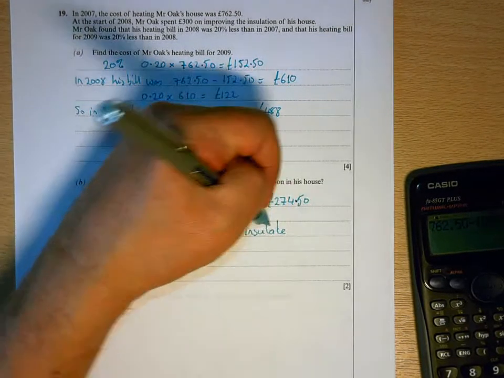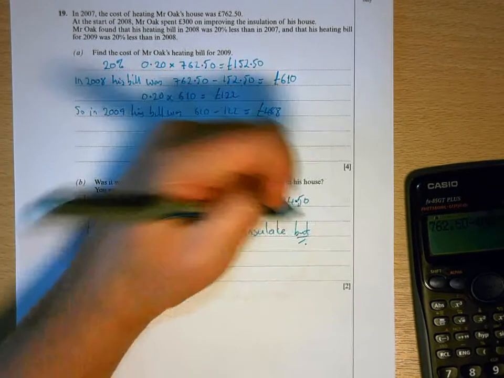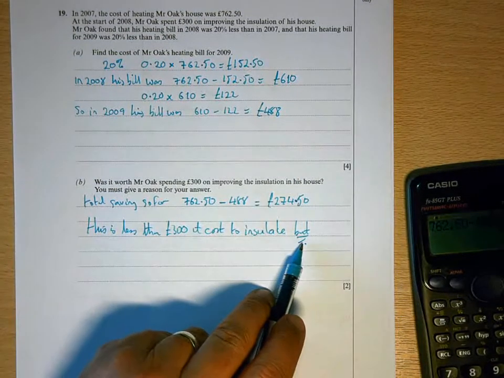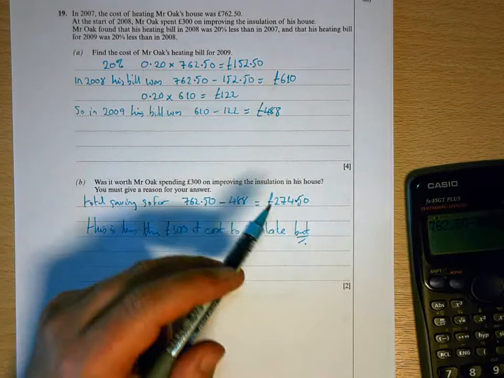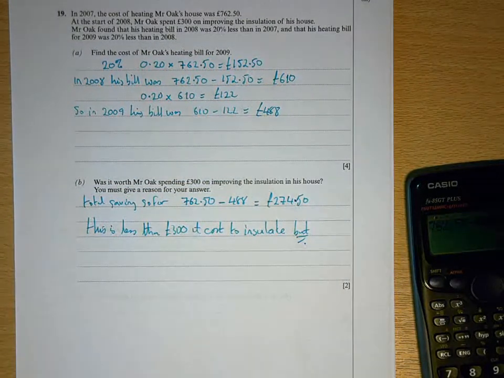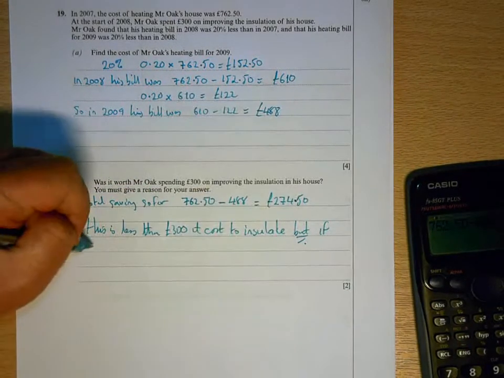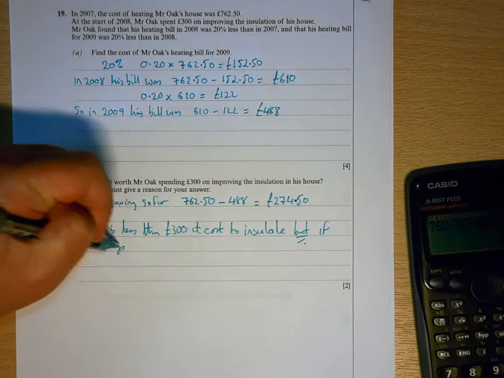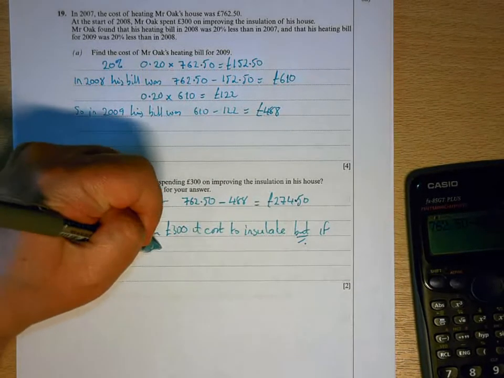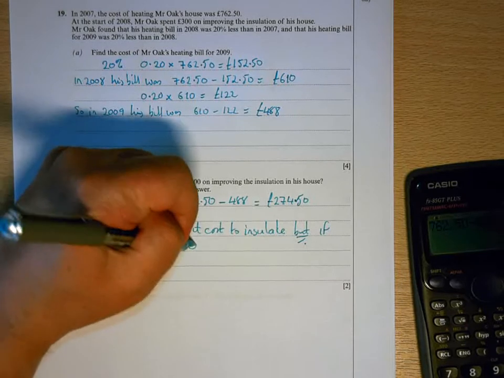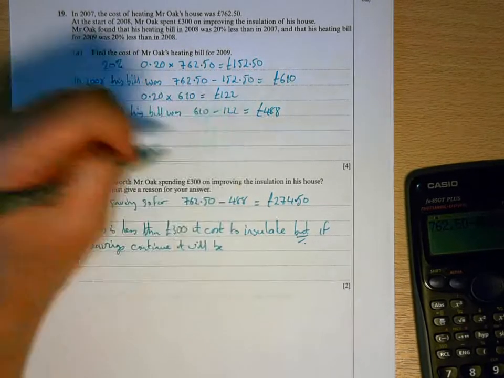But if he makes another 20% the following year, then it is going to be worth his while. So if savings continue, it will be worthwhile.